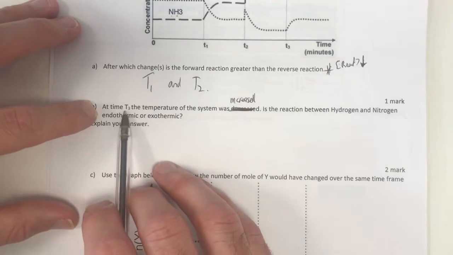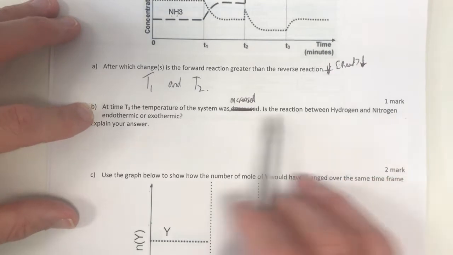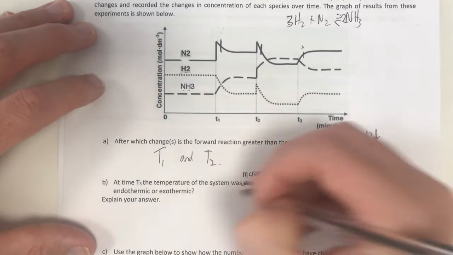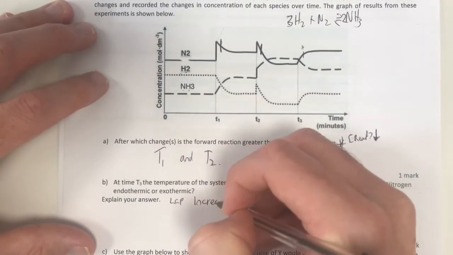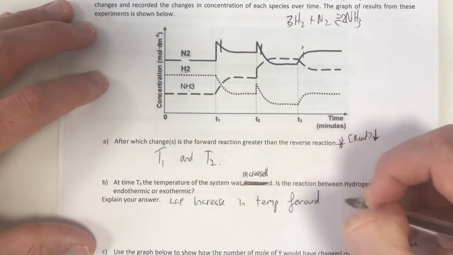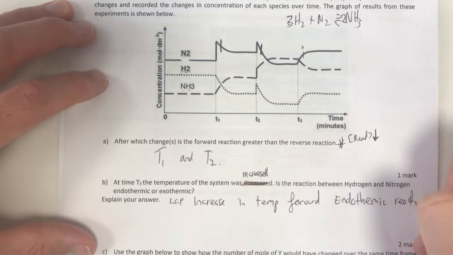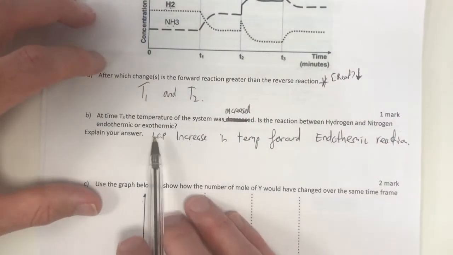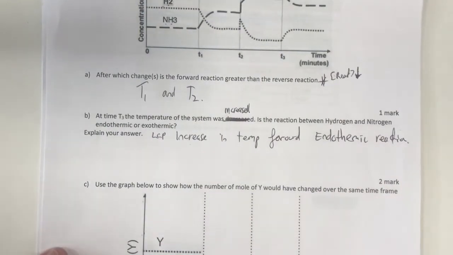At time 3, the temperature of the system was increased. Is the reaction between hydrogen and nitrogen endothermic or exothermic? Okay, so what do we know? Guaranteed, Le Chatelier's principle says an increase in temperature favors the endothermic reaction. Let's just write that down because I know that is true. That's guaranteed to be true because that's law by Le Chatelier's principle. An increase in temperature is going to be partially opposed by favoring the endothermic reaction.